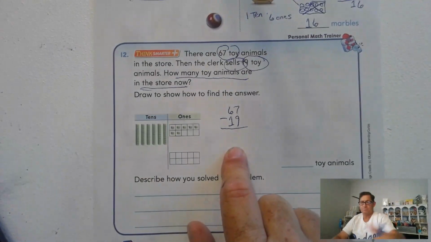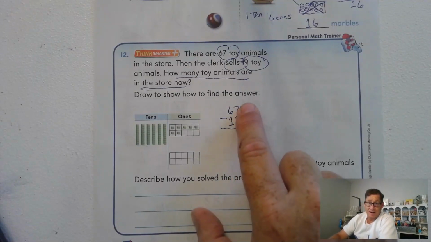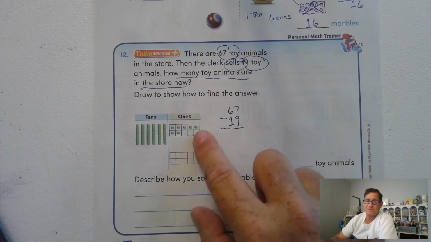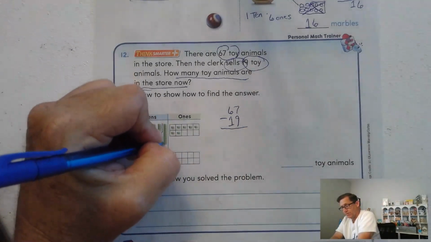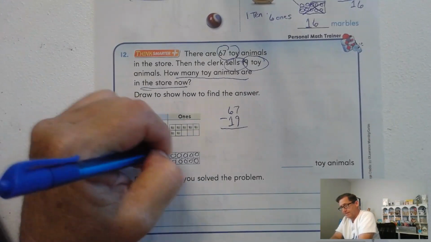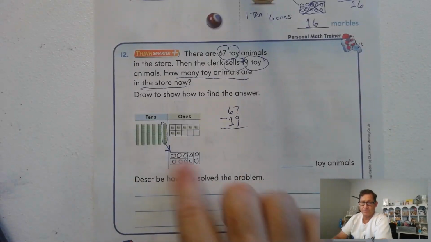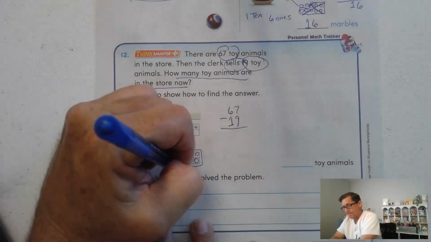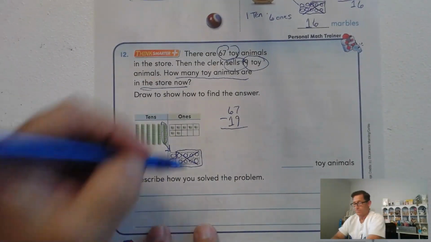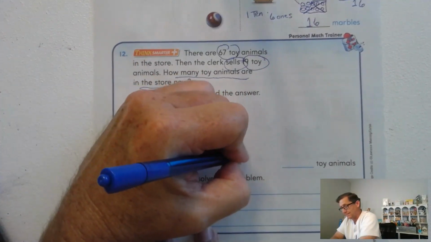Sells means to give away, basically, in a sense. They're no longer in the store. Can you take, you have 7 ones, you had 67. Can you take away 9 ones from 7? No. So you would regroup, right? Trade one of the 10s for 10 ones. Now take away 9 of those. How many ones does that leave you? 2, 4, 5, 6, 7, 8 ones.